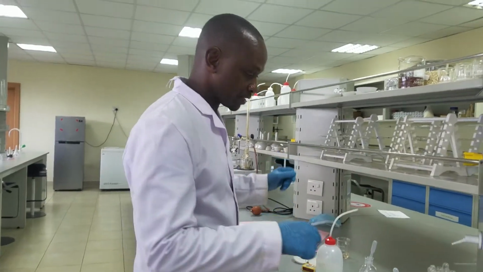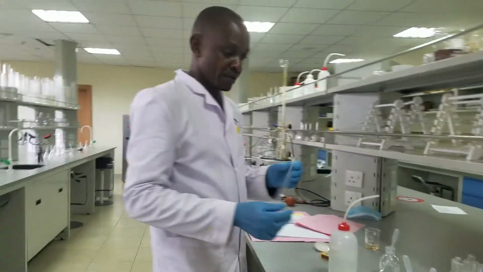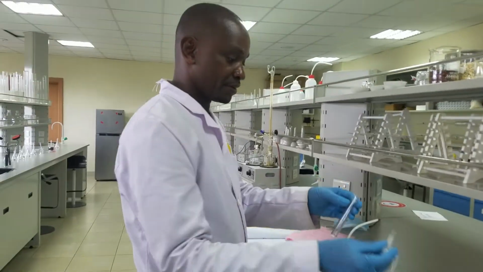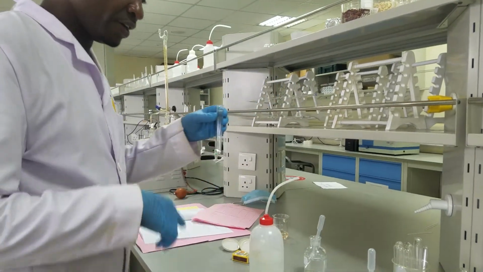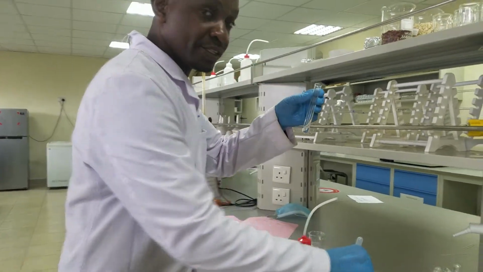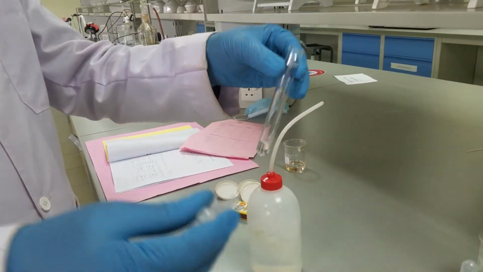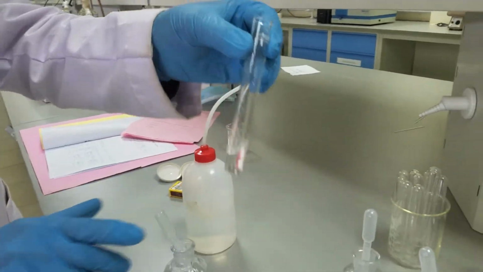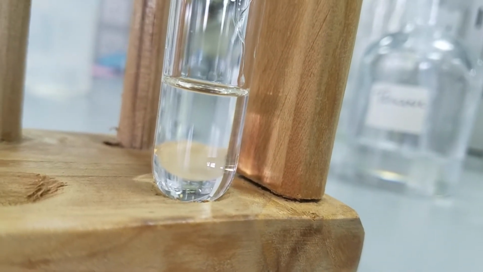I'm repeating the same experiment. I'll start with heptane, and then now, instead of adding water, we are going to add in DCM. Remember, DCM stands for dichloromethane. So, I put it there. Observe whether you can see any two layers.